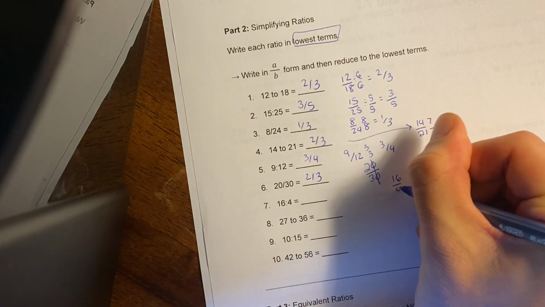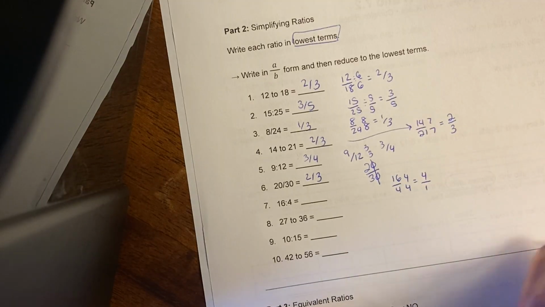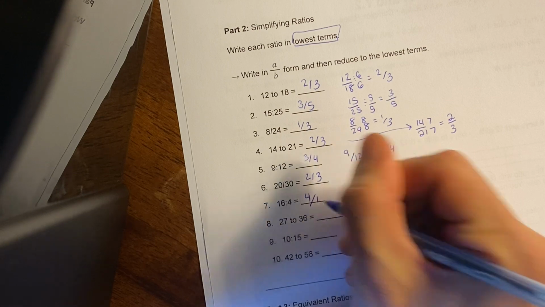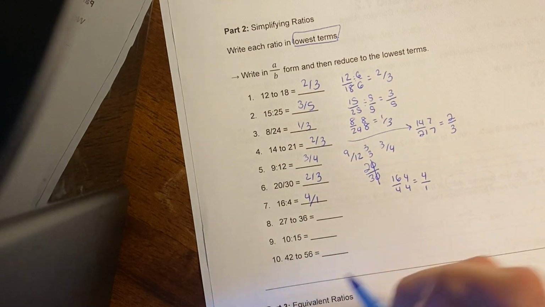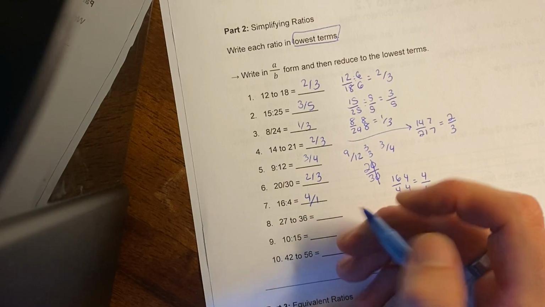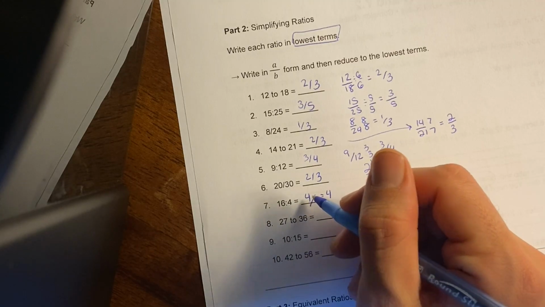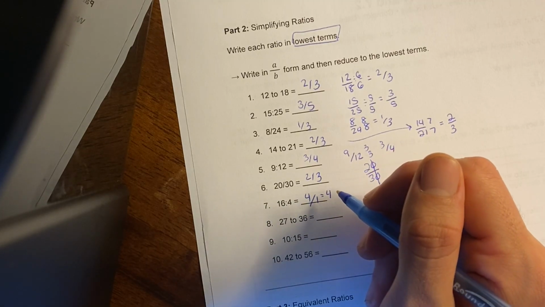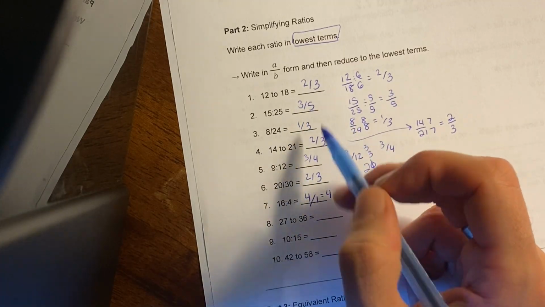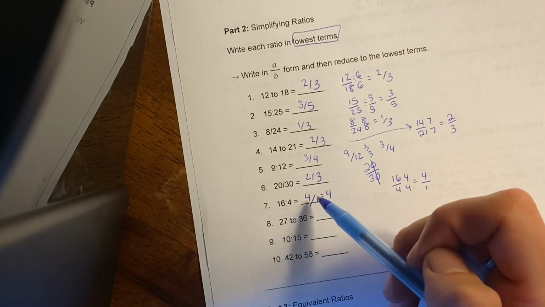16 over 4. We'll do that here. 4 can go into both of these. And that would be 4 over 1. This one was a little bit tricky, I'll be honest, because 4 over 1 is the same as saying 4. So I would take 4 as the answer just because that's everything we've gone over so much in this class. But if we want to keep it in the ratio format, it would be 4 puppies to 1 cat.